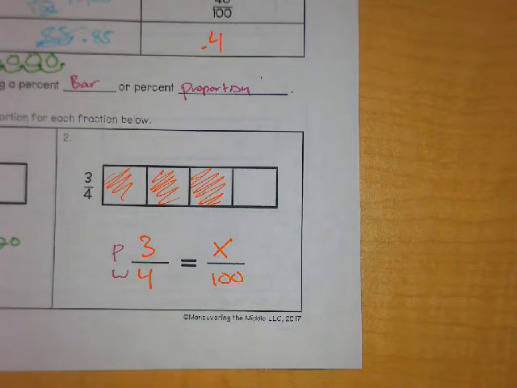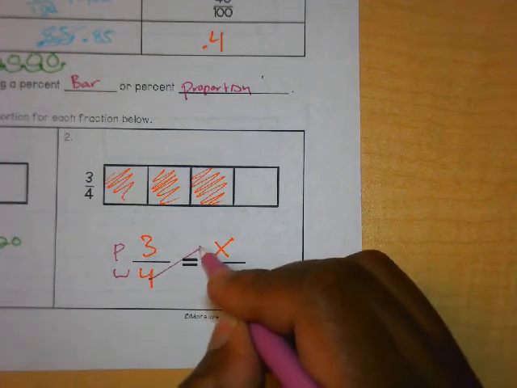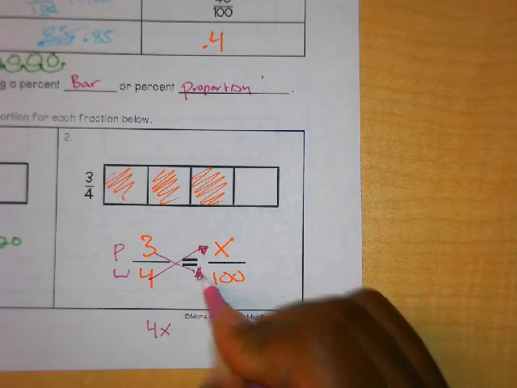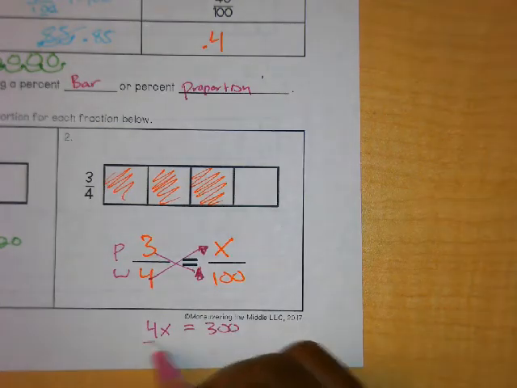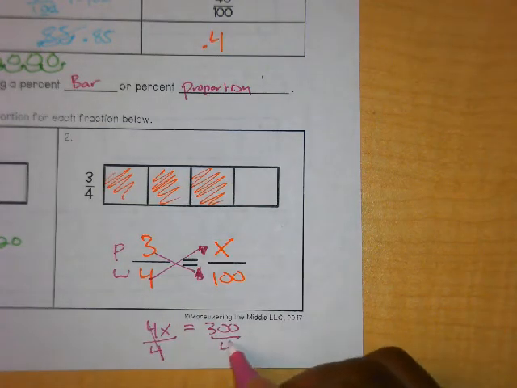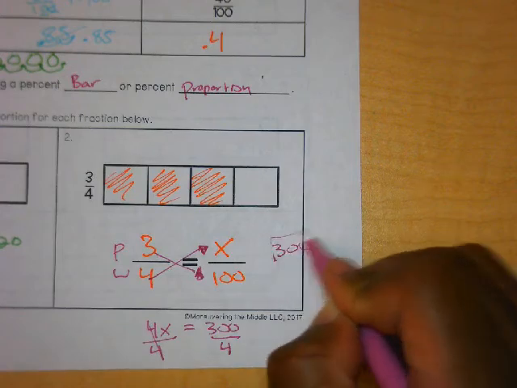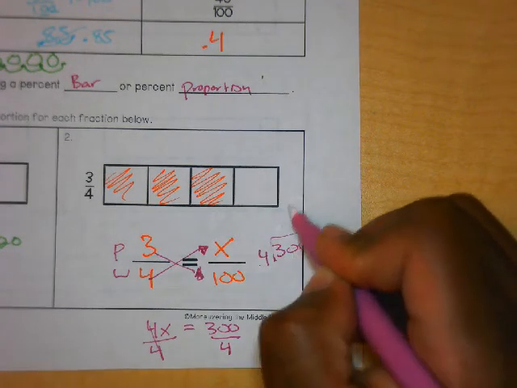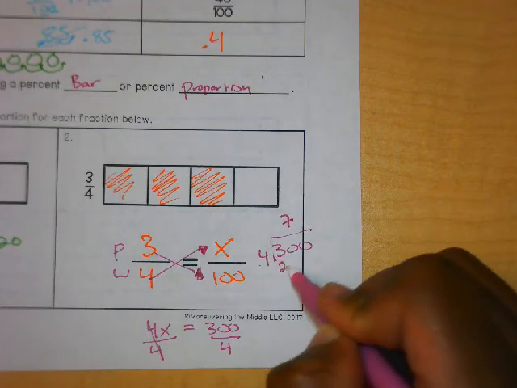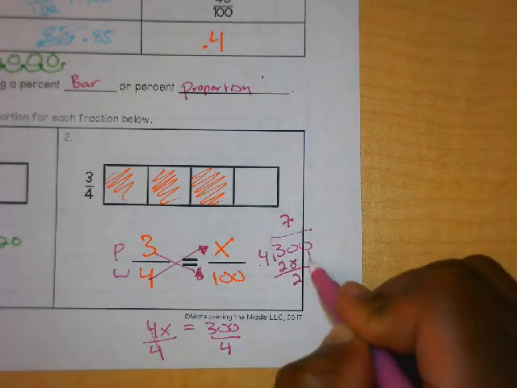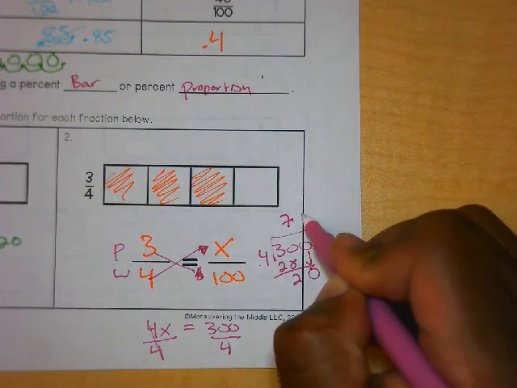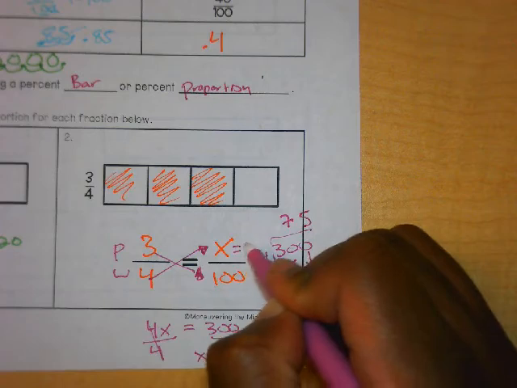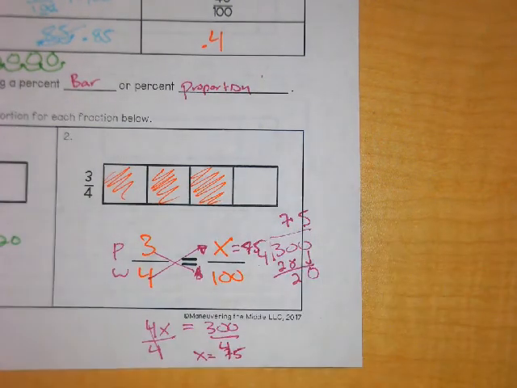Okay, so we cross multiply 4 times x, which is 4x. Then I multiply 3 times 100, which is 300. Then I divide by 4. 300 divided by 4. 4 goes into 30, 7 times. 4 times 7 is 28. That leaves 2. Bring down the 0, 20. 4 goes into 20, 5. So x equals 75. So x is 75%. Does that make sense?